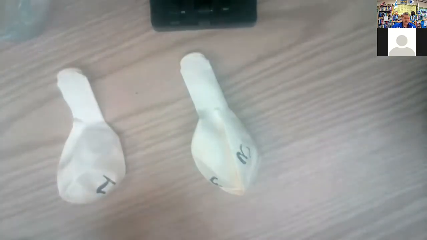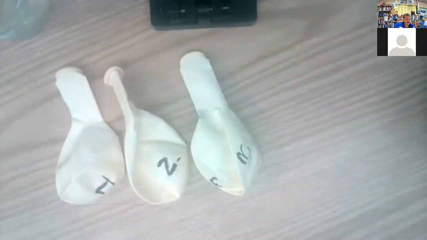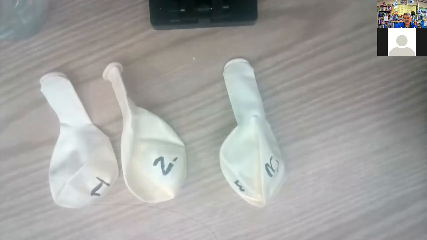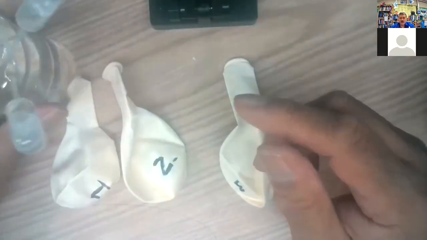Let's take a look at what we got. We got number 1 over here, number 3 right there, and number 2 right here. Now what we're going to do is squirt 5 squirts of water from a barrel pipette into each balloon.